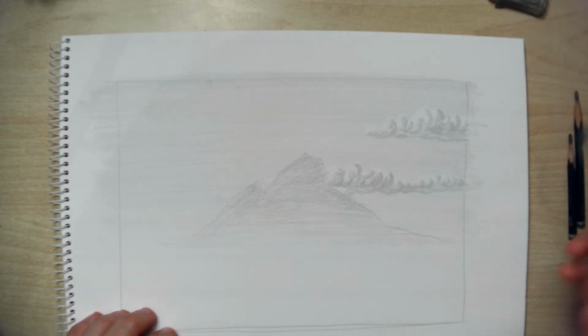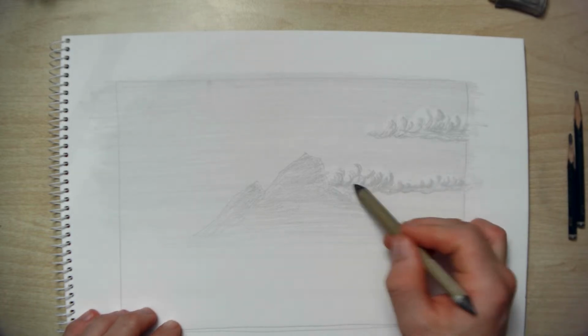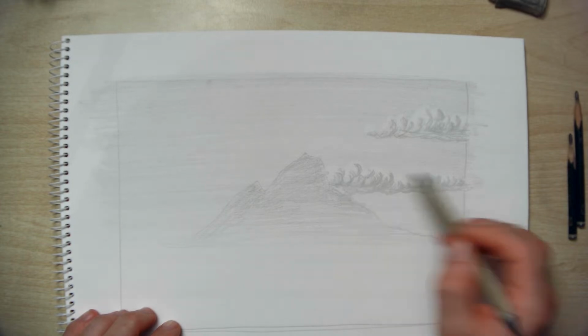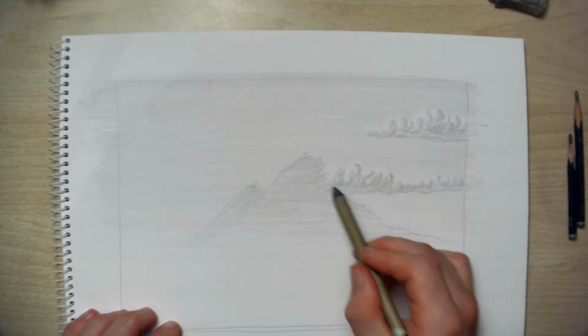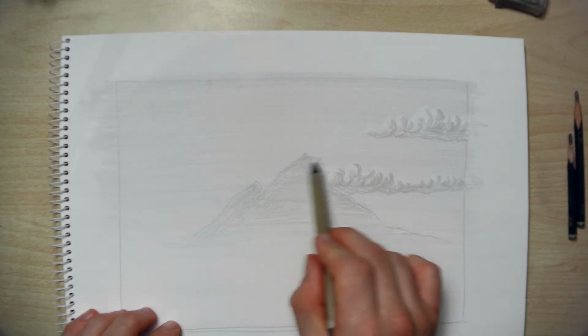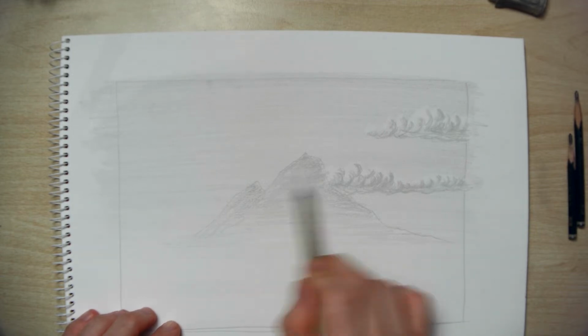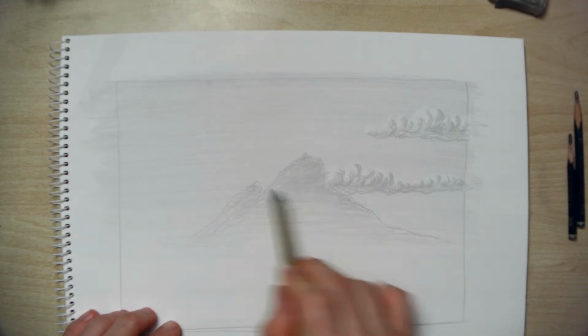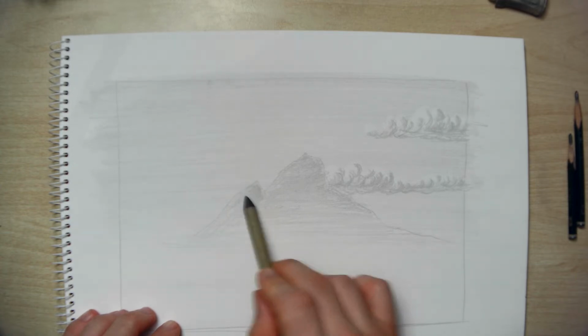Okay, now I'll take the smudging tool, fill in this very much too white area of the cloud in here, and then I'll make this mountain really smooth as well, since I'm just concerned with the value right now and not the texture.